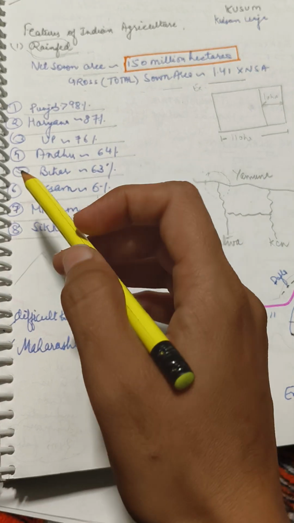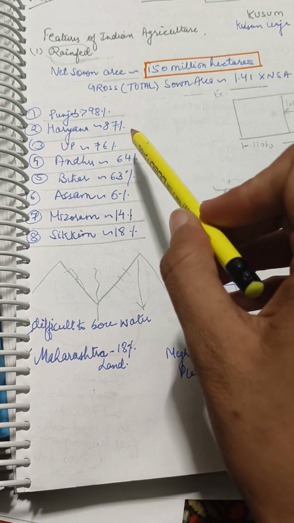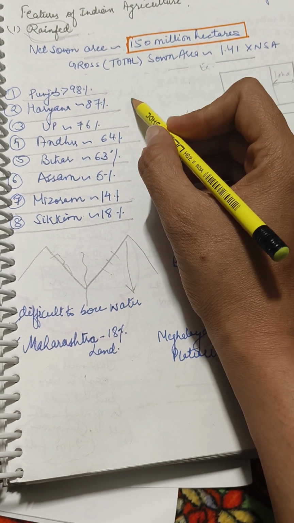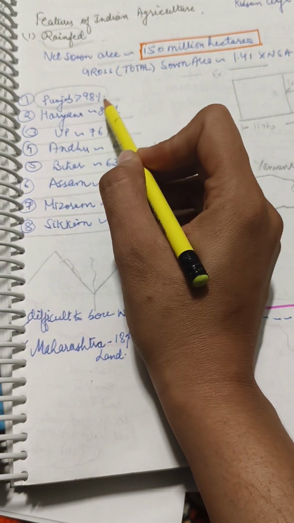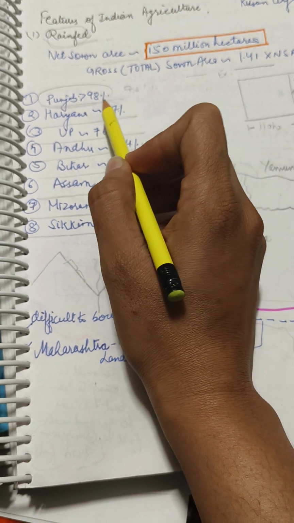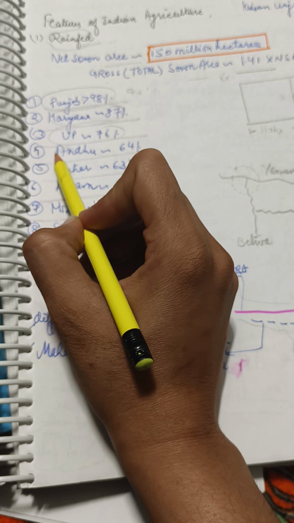Now, if we find an MCQ about the sequence of the net sown area, we find that Punjab has 98% of the net sown area. Second comes Haryana, third comes UP, fourth comes Andhra Pradesh.